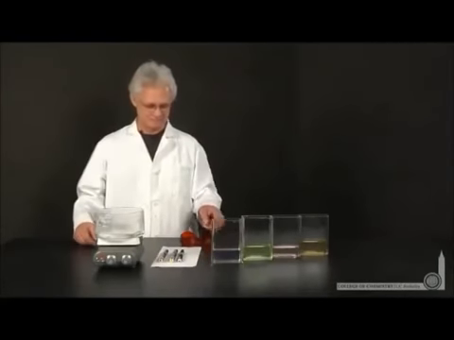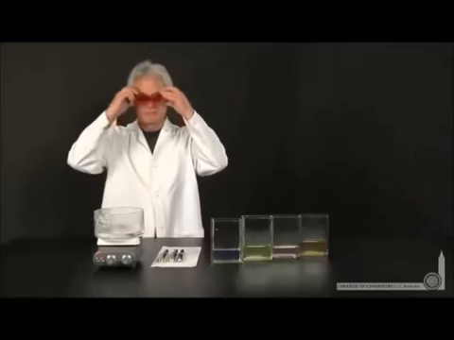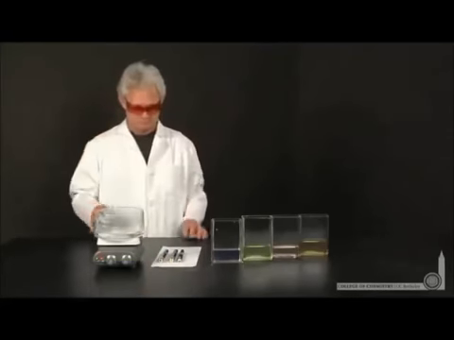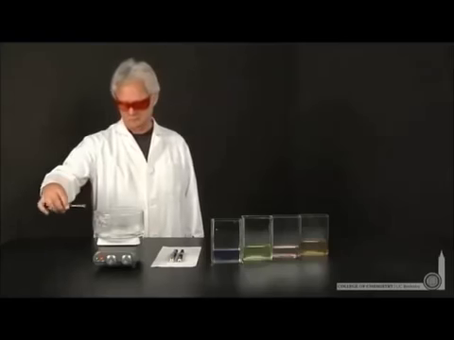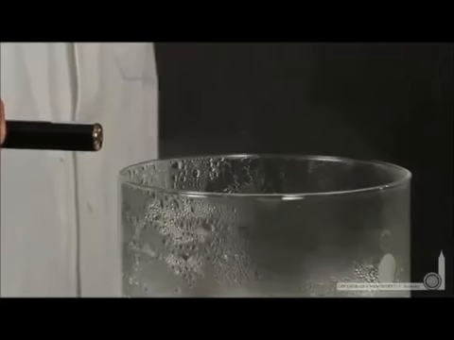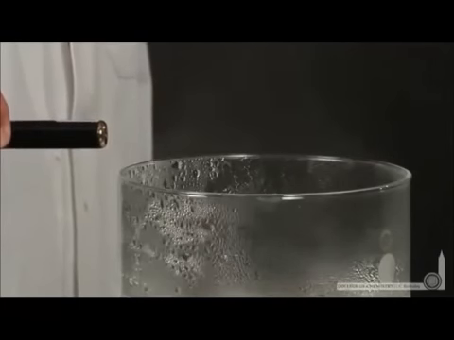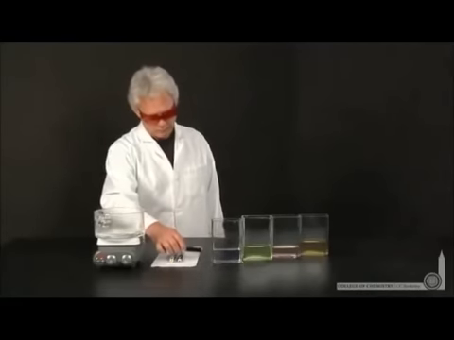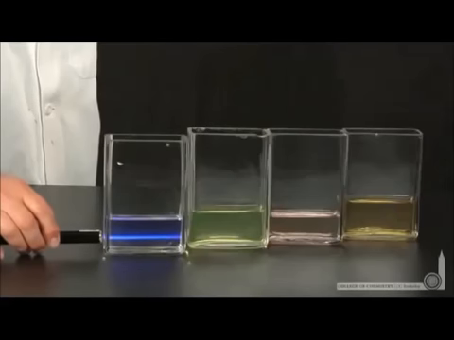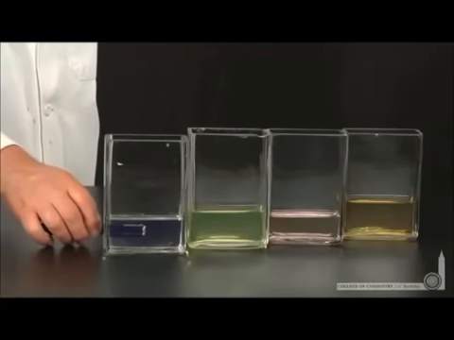Lonnie's in the demo lab preparing to demonstrate laser-induced fluorescence. Fluorescence occurs when high-energy photons are absorbed and lower-energy photons are emitted. Lonnie will start with an ultraviolet laser that's higher energy than the visible region. As the ultraviolet laser passes through this blue solution, ultraviolet photons are absorbed and blue photons are emitted.